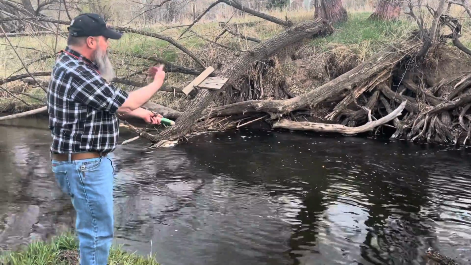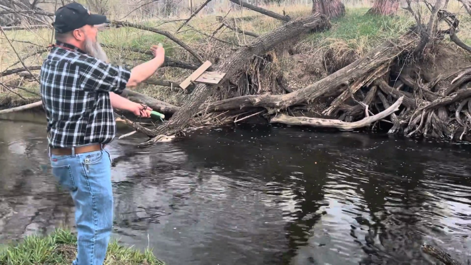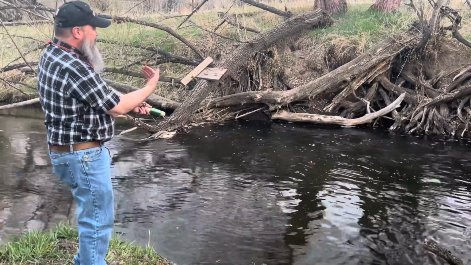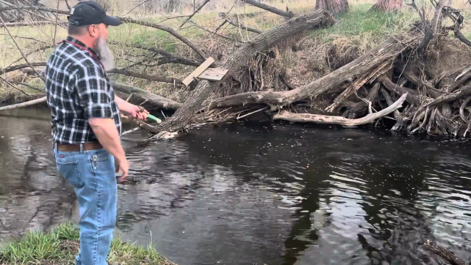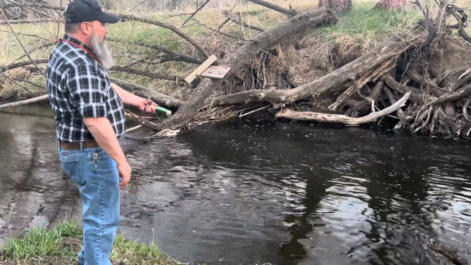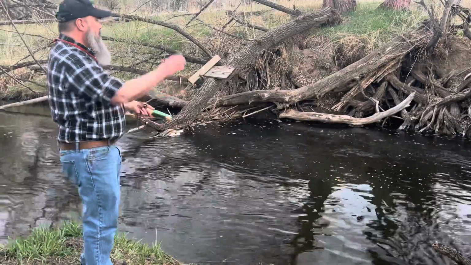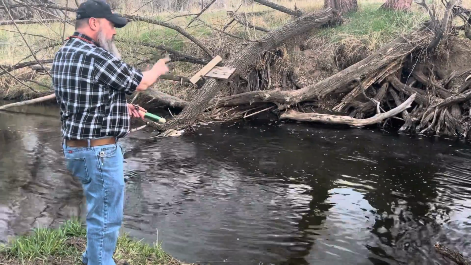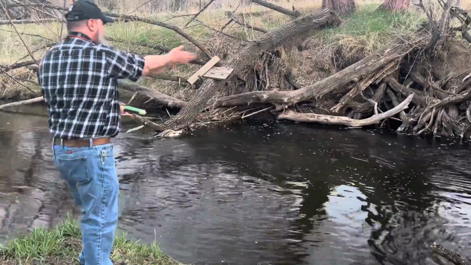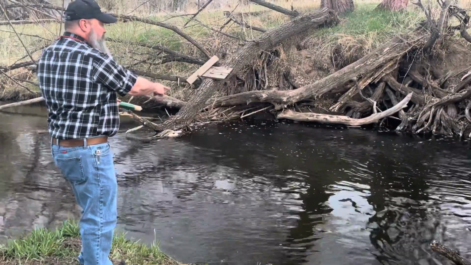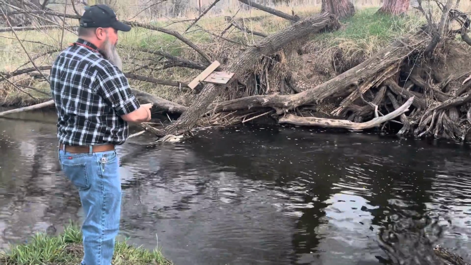Okay, so see how the bobber's not moving at all? That's because it's not in the seam. It is this side of the seam in a very still pocket of water. Very rarely you're going to catch any fish in an area like that because the fish don't hang out there, because normally that's not where the food is. It's not going by them. Sometimes you will get a hit there, but it's not very often.